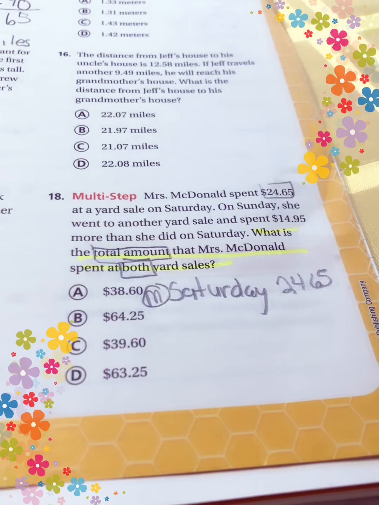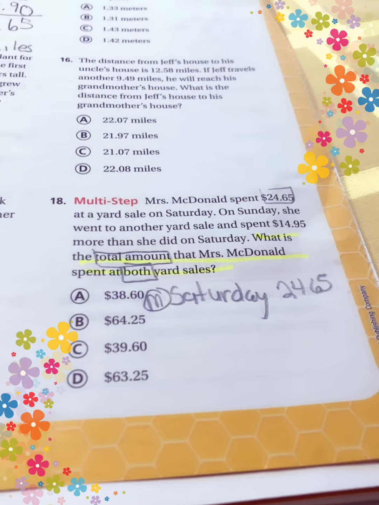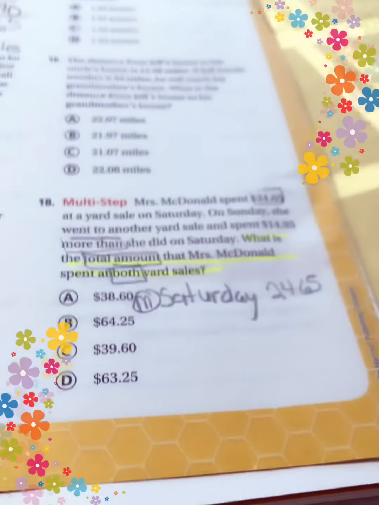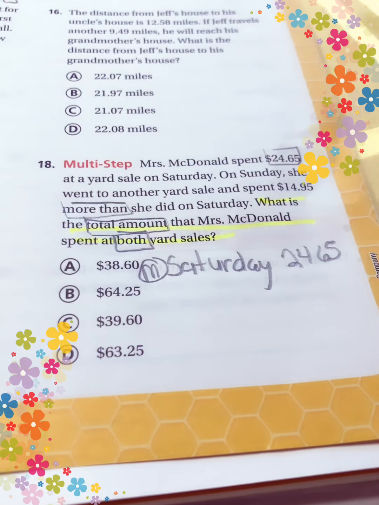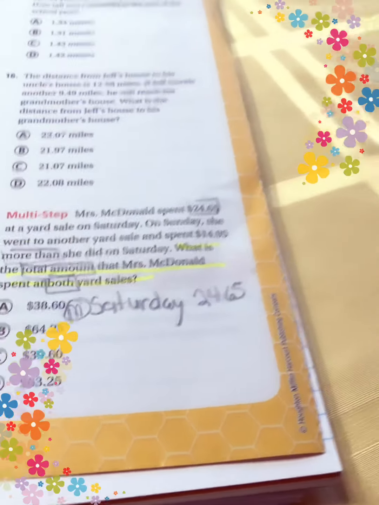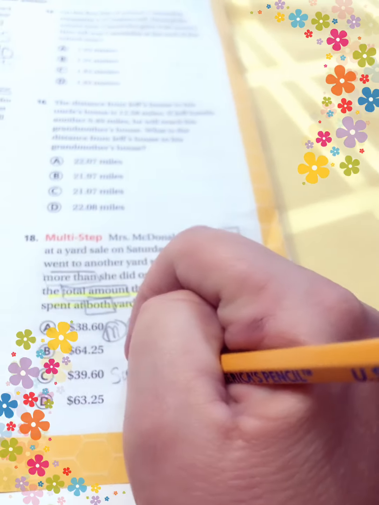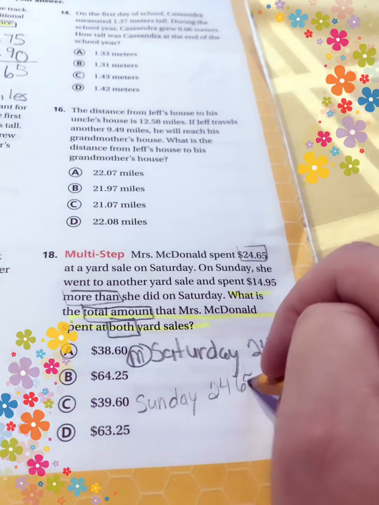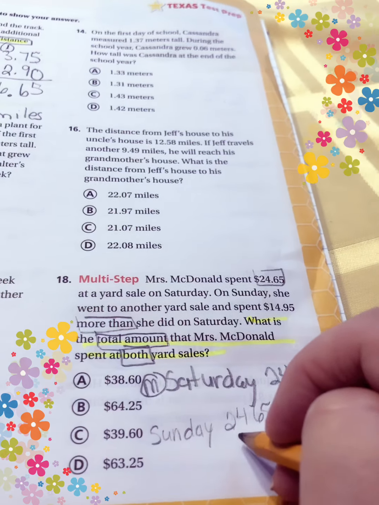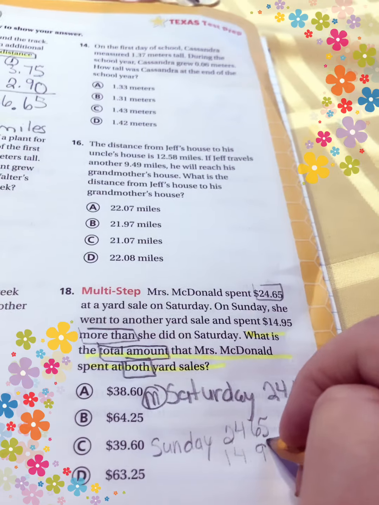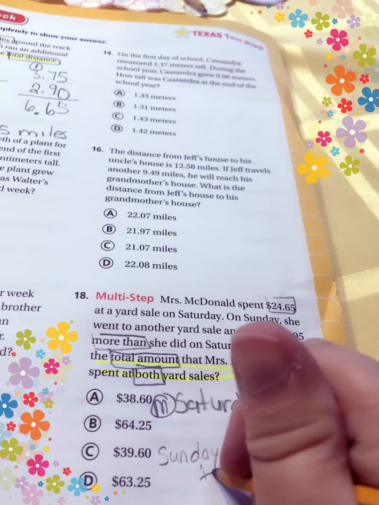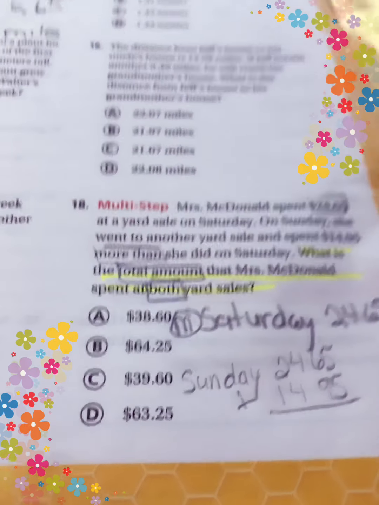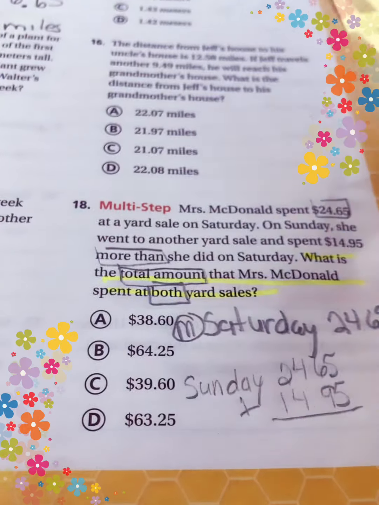Okay, on Sunday, she went to another yard sale, and she spent $14.95 more than she did on Saturday. So what this is saying to me is that on Sunday, she spent $24.65 plus another $14.95. So what I think I have to do is add up Sunday, and then I have to add up Saturday and Sunday.